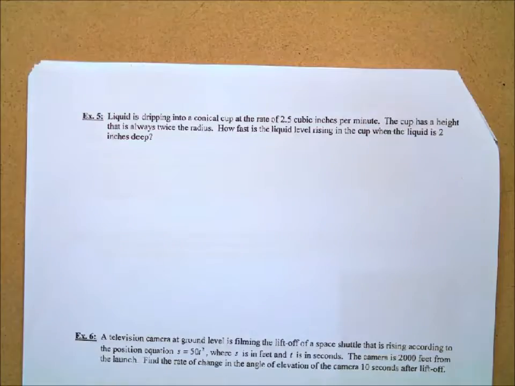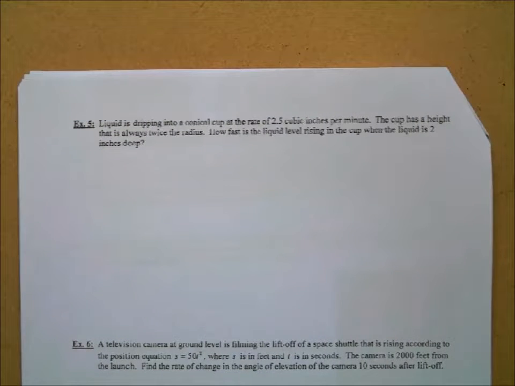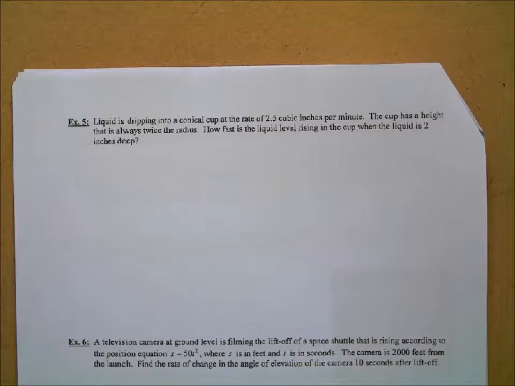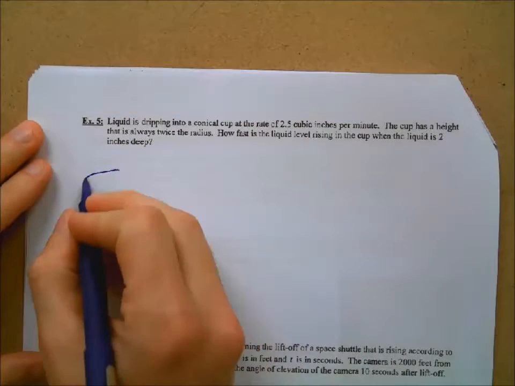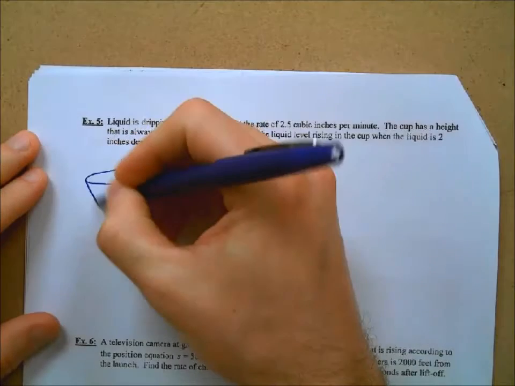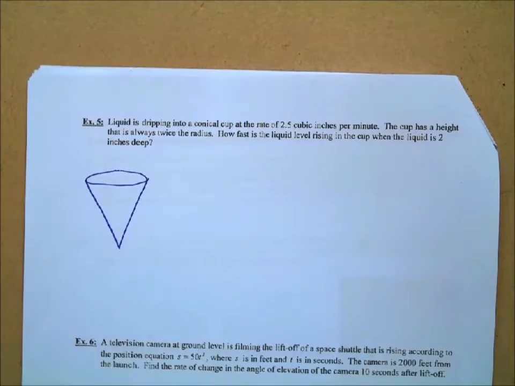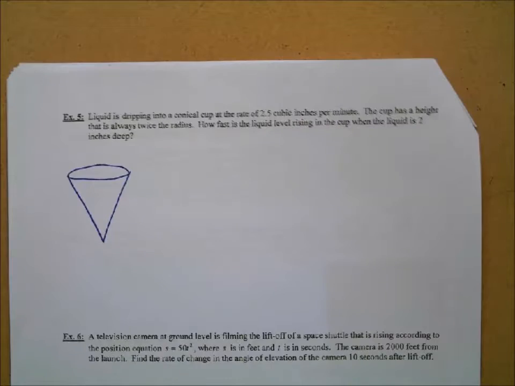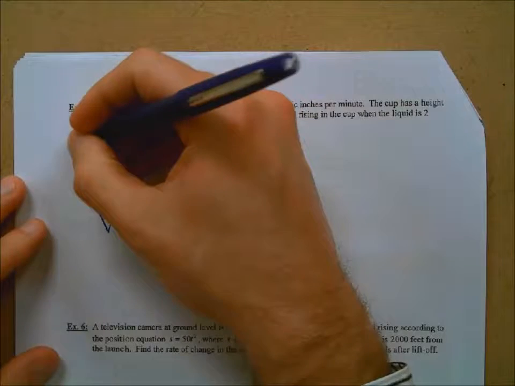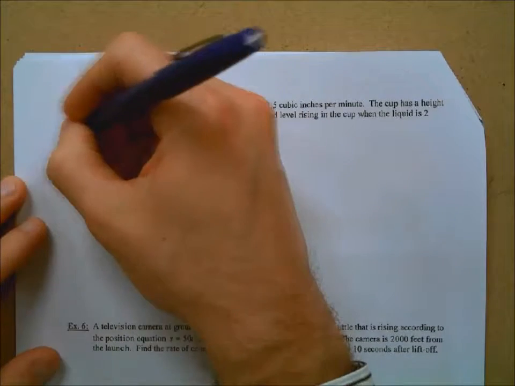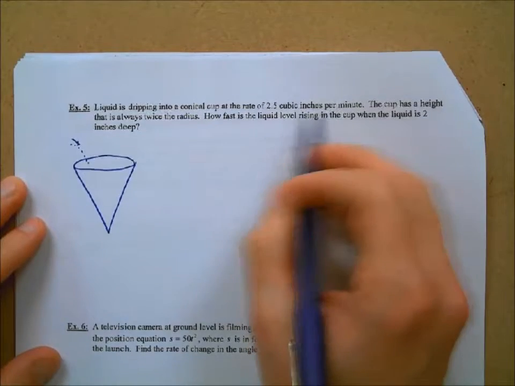So now let's go here to example 5. We're talking about liquid dripping into a conical cup. You can think of one of those cups at the water cooler. Those are conical cups. If we draw a little picture here, we've got a conical cup, like so. Forgive me, I'm not the greatest artist here, but look at the idea. And we've got water dripping in like that, and that's going in at a rate of 2.5 cubic inches per minute.